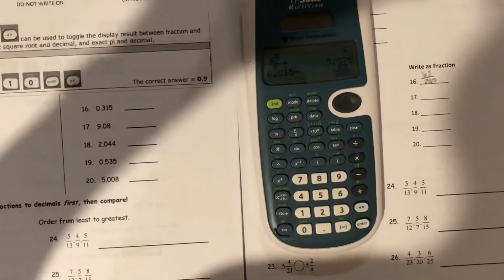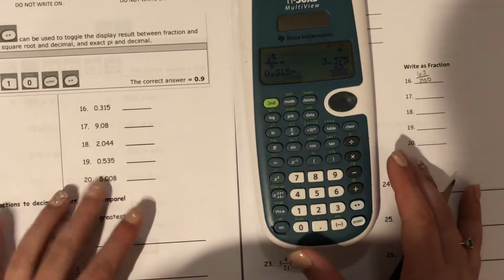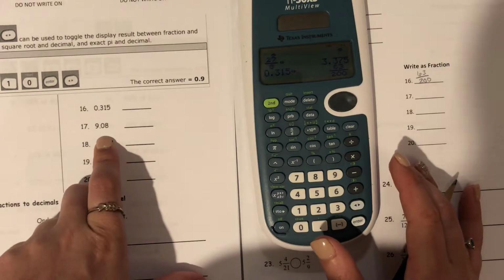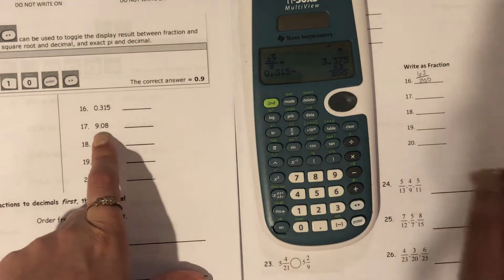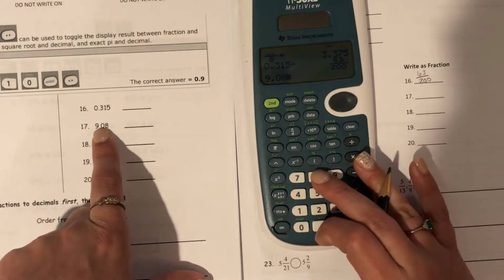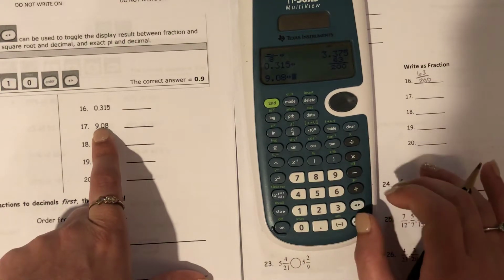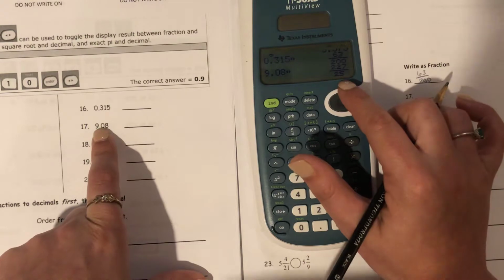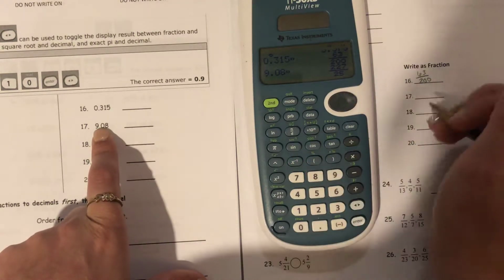Let me zoom out a little bit. Okay, so then I'm just going to do one more with you. 9.08, toggle key, enter, and I get 227/25.